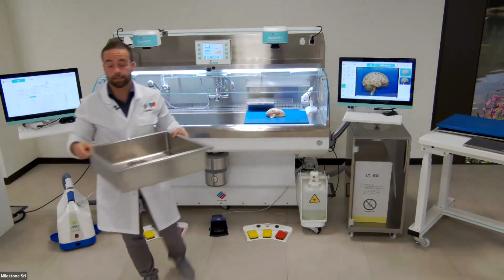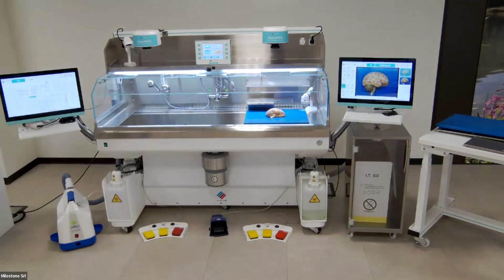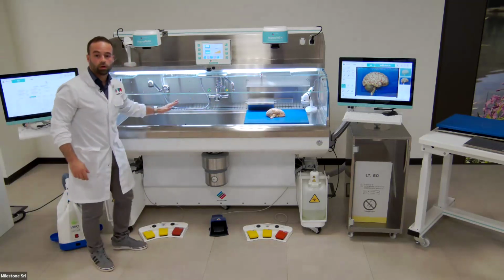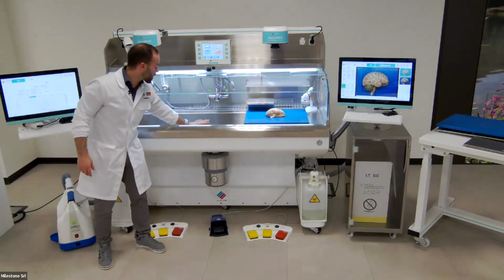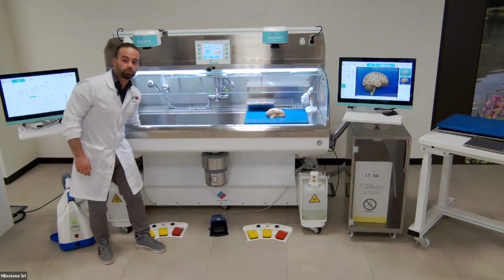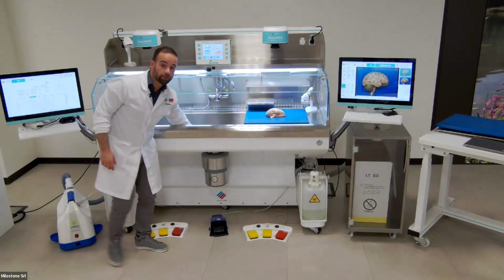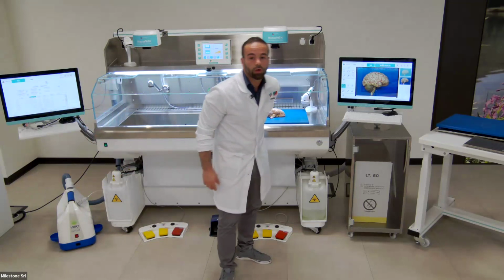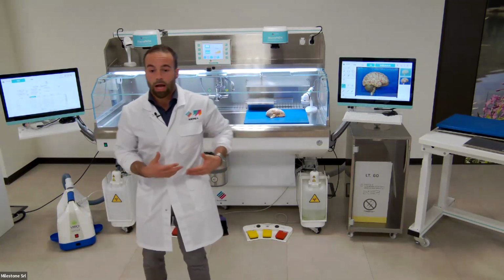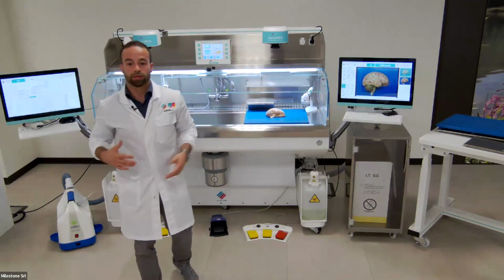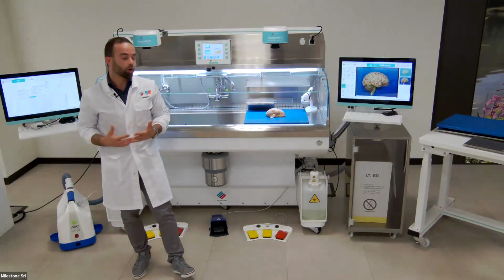So this is a big sink. And look at the size of my arms that go inside. The basin is really, really big and wide, so it also fits, for example, an entire leg or an entire arm without any problem.